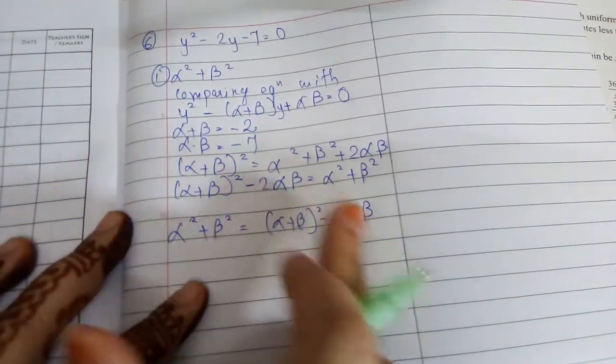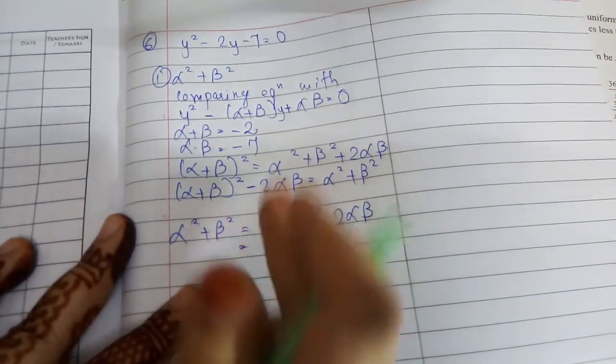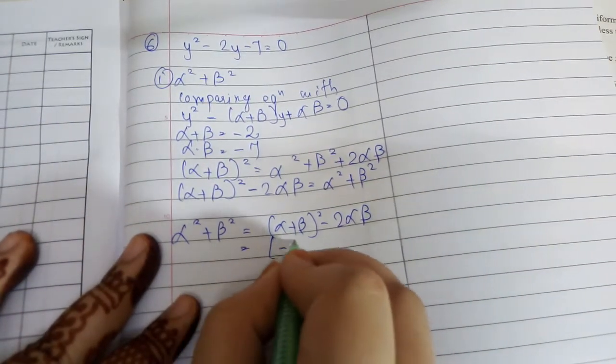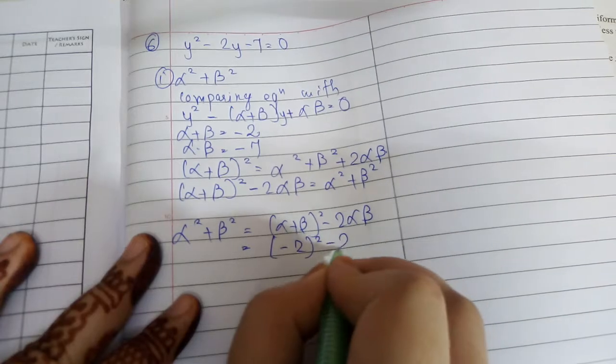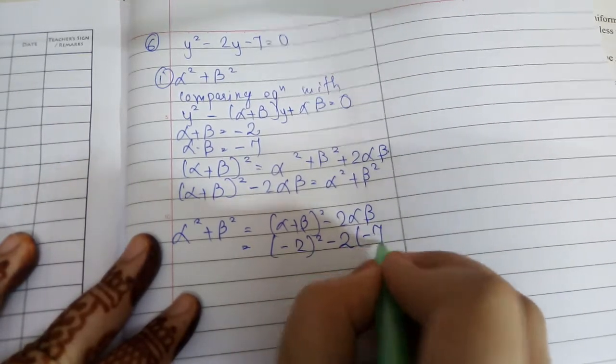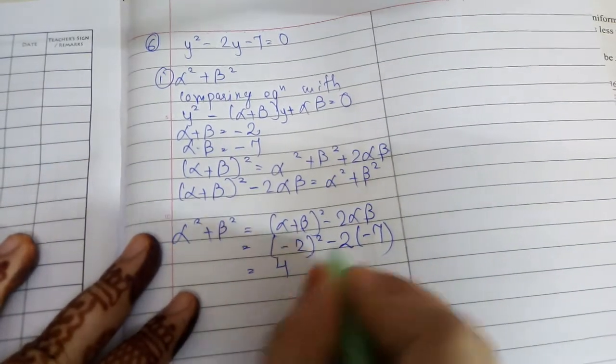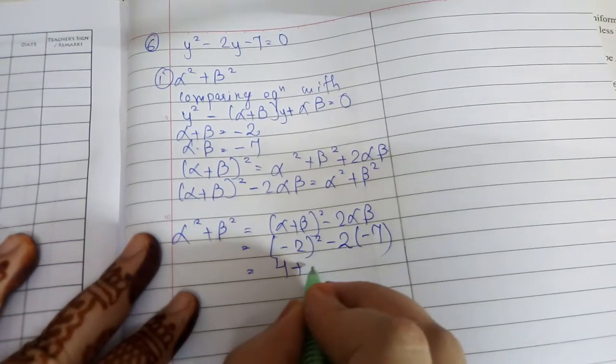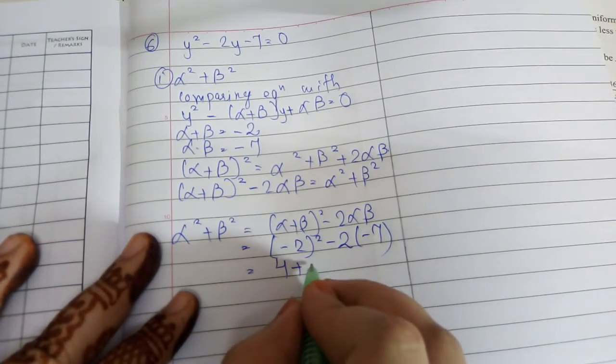Put the values of alpha plus beta and alpha into beta. So the value is 2 whole square minus 2 into minus 7. Okay, so 2 square will be 4, minus minus becomes plus, 2 7s are 14.